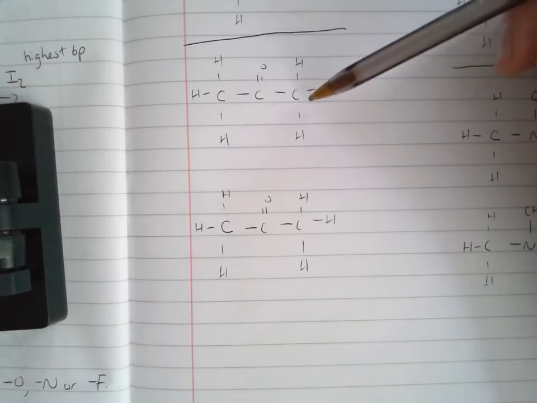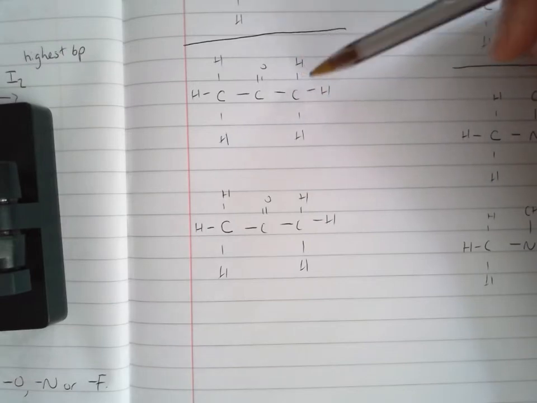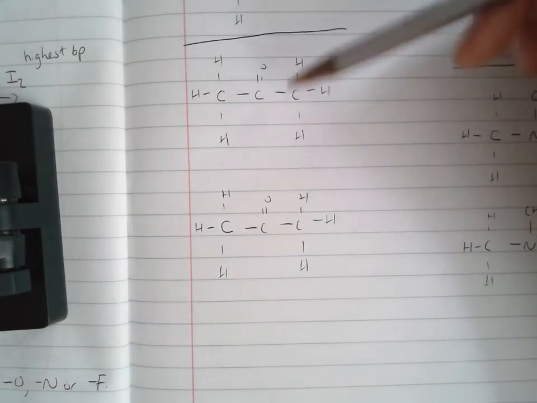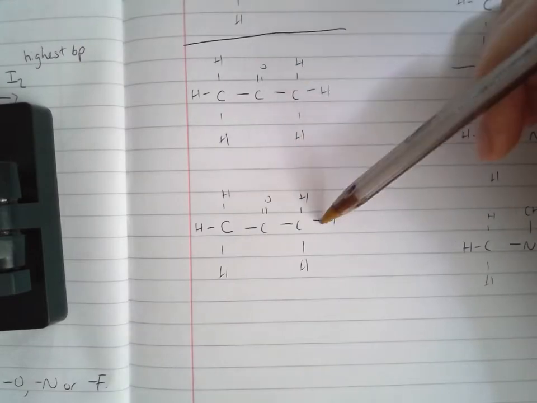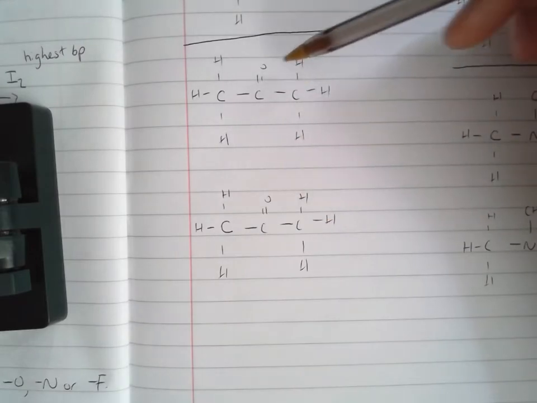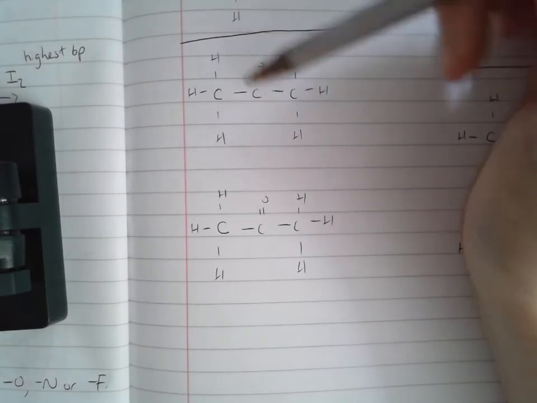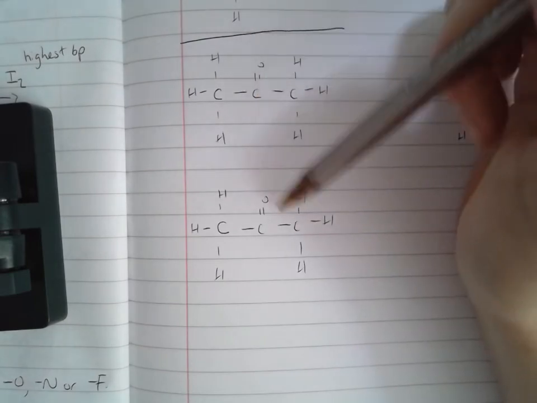Carbon is not significantly more electronegative than hydrogen, so you don't get that delta positive hydrogen. Because you don't have that delta positive hydrogen, you're not going to have hydrogen bonds form between these two molecules. The hydrogen has to actually be bonded to the oxygen. Just having oxygen and hydrogen within the same molecule is not enough. So you will have no hydrogen bonds between these two molecules.